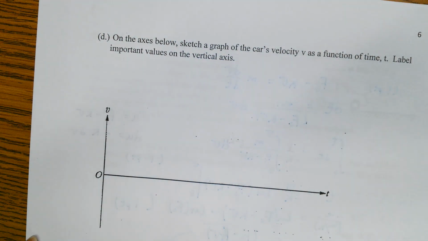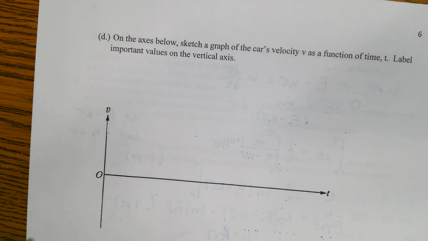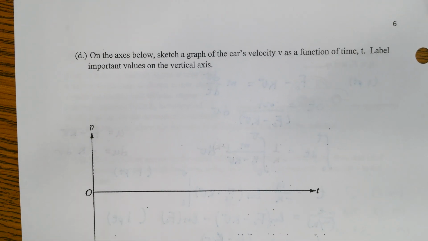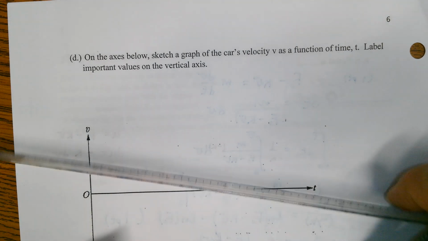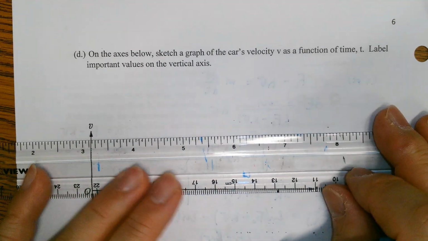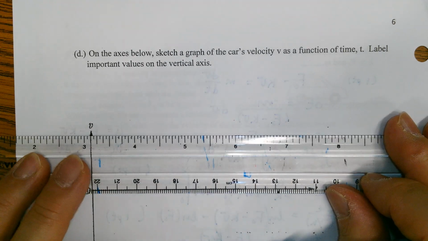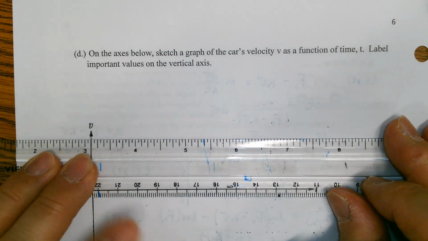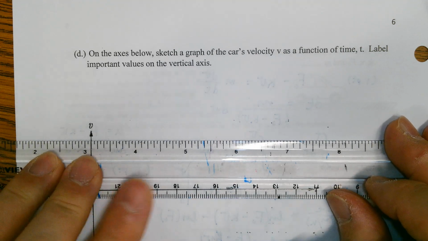Now, on the axis below, sketch a graph of a car's velocity v as a function of time. Well, this is kind of obvious now, because it's going to have to reach terminal velocity.